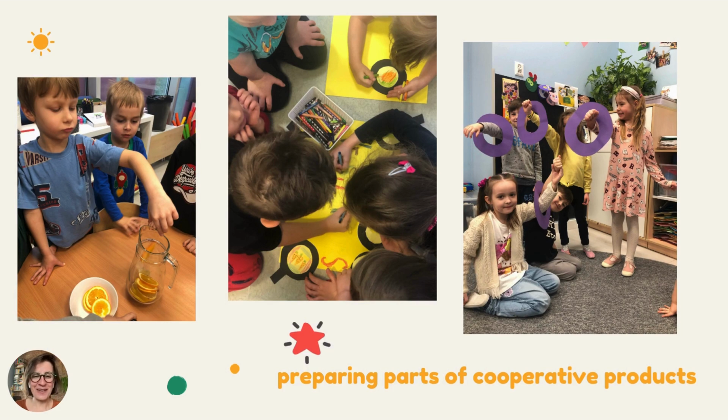Okay, let's go further. On the first photo, we can see children preparing a drink. It was a winter drink for Father Christmas. Each of the partner groups prepared one drink, and later on, the recipes were put in a winter drink cookbook. So the children again were working as a national group, separately, not simultaneously, on their own activity that was later combined with the activities of the partners.